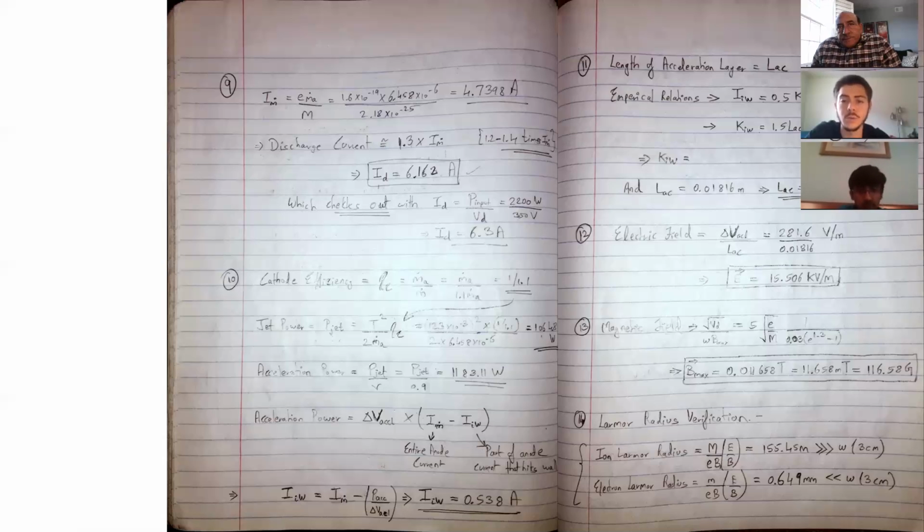So you're saying the extra 10% of power is coming from the heavy ions, like the heavy isotopes of xenon? Yeah, exactly. If you put it that way, yes. Because we have taken into account only Xe plus. So that's about 10%, which is about 118 watts in this case.